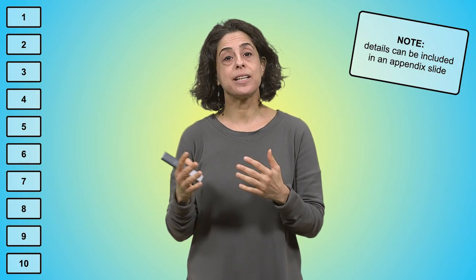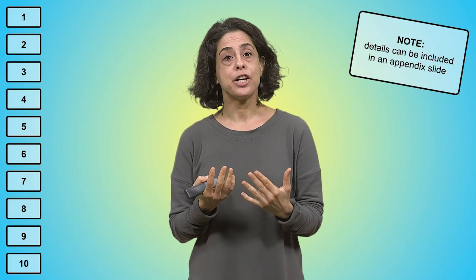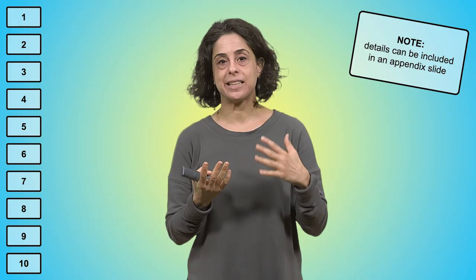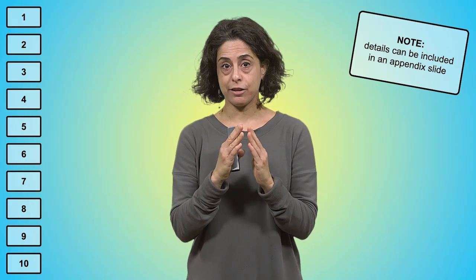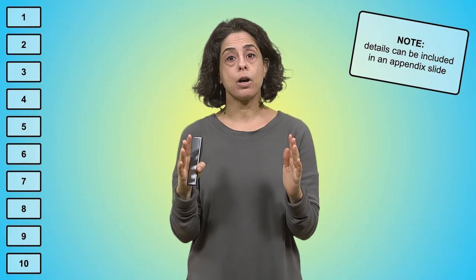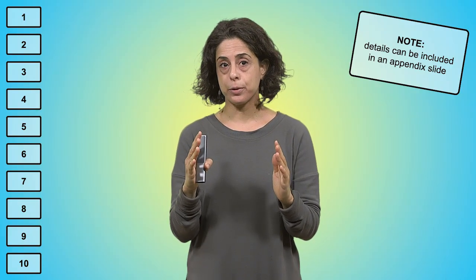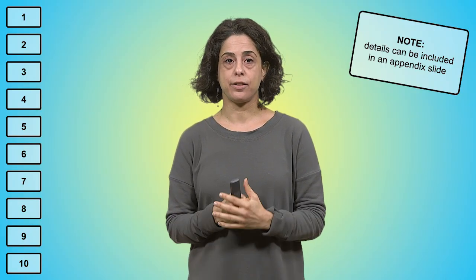Okay, so 10 slides, 10 minutes. If you have 20 minutes, then you can take your time. What I want to say before we start is that there may be details that you can include in appendix slides so that when you have Q&A with your audience, you can have slides ready with more details and charts, etc. So the goal of these 10 slides is to give people an overview of your idea and how it works, and then you can have more details in the Q&A.